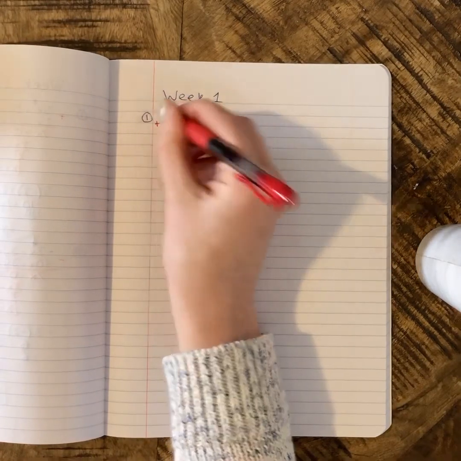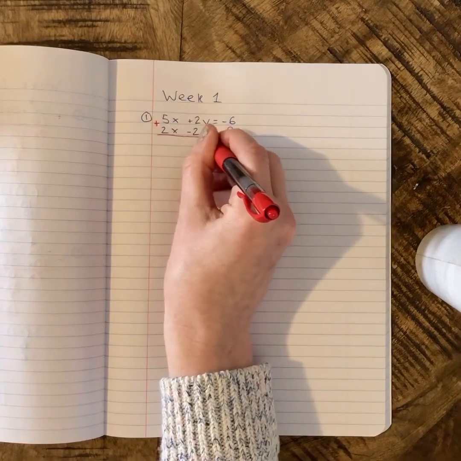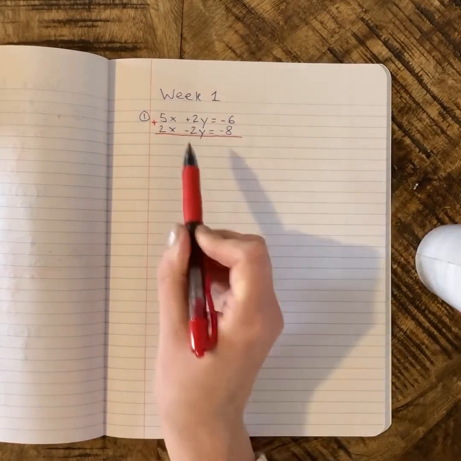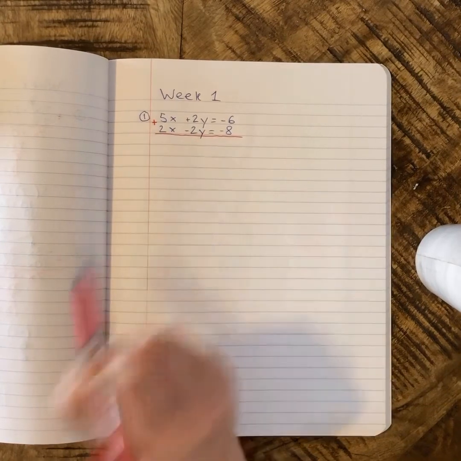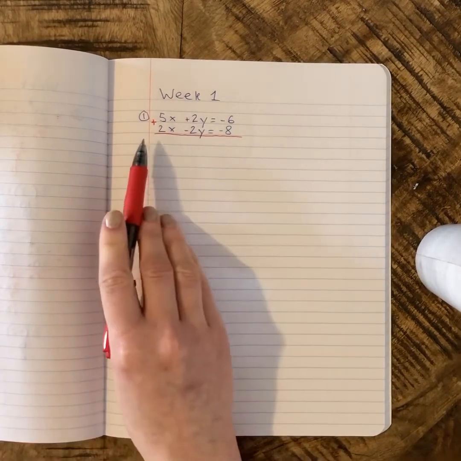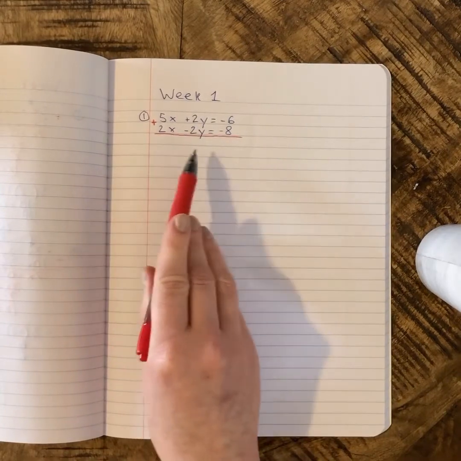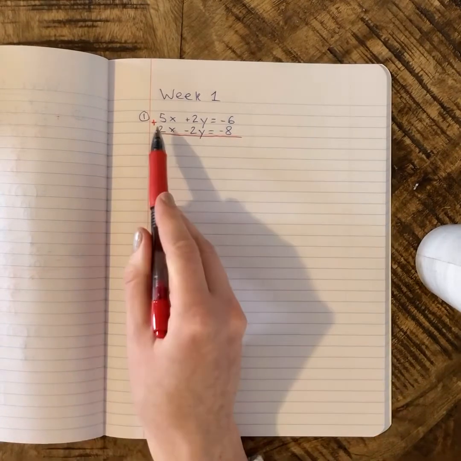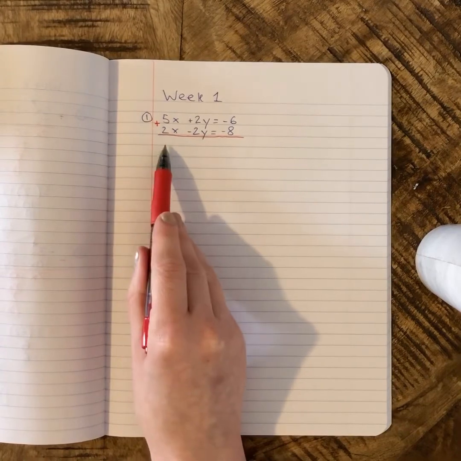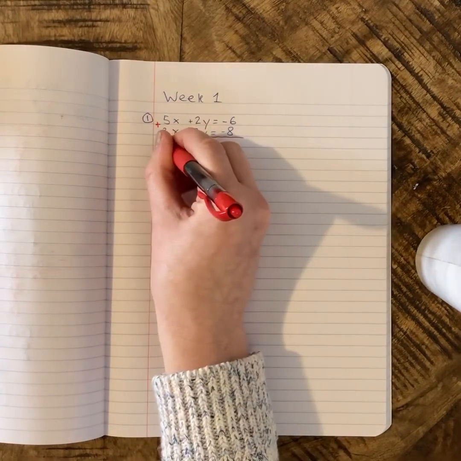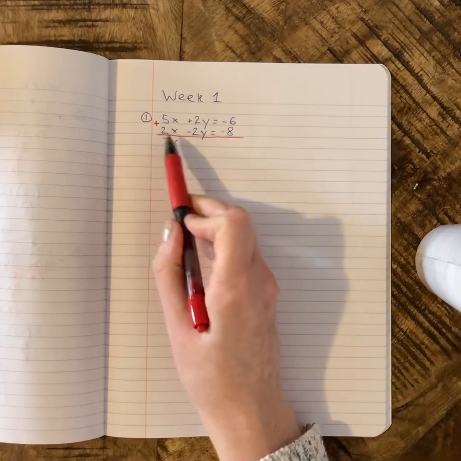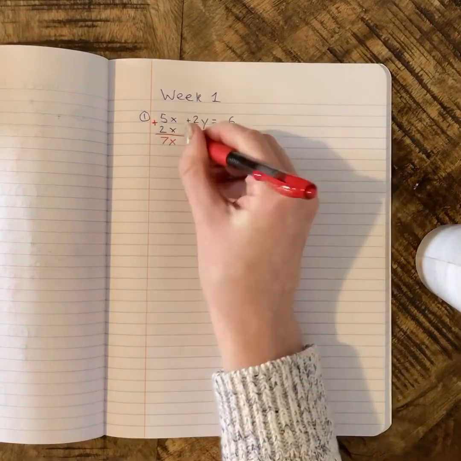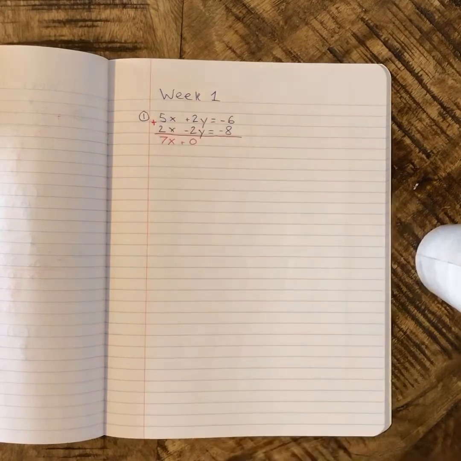For these equations, we're practicing adding them together, because if I have that 2y plus the negative 2y, it's going to equal 0. So I can go ahead and add each part of the equation together. 5x plus 2x gives us 7x. 2y plus negative 2y gives us that 0, and because it's 0, we can cancel it out.